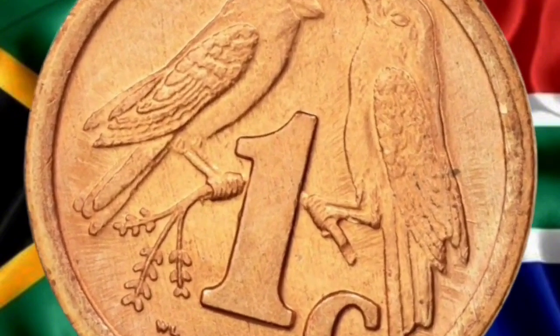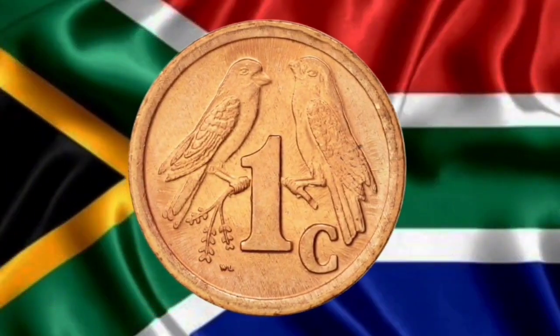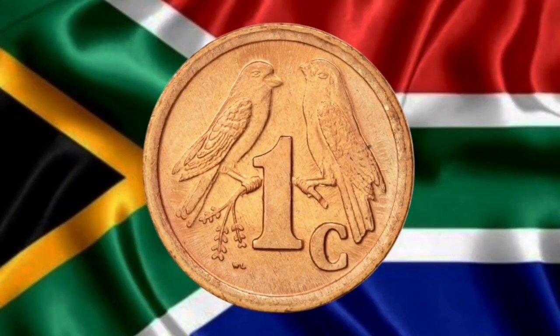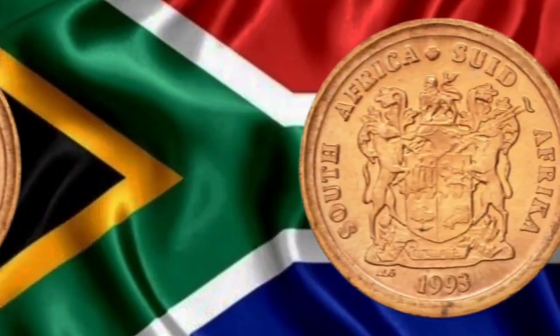If you think you have a 1993 1-cent South African coin, examine it carefully for any irregularities. Look for clean edges, smooth surfaces, and any visible minting errors. Sometimes, the smallest imperfection could lead to the biggest surprise.